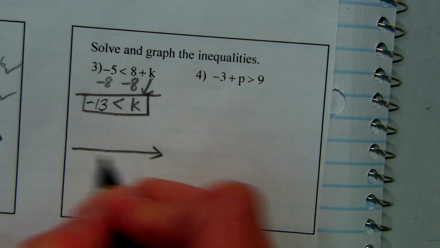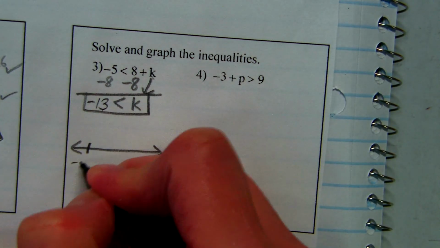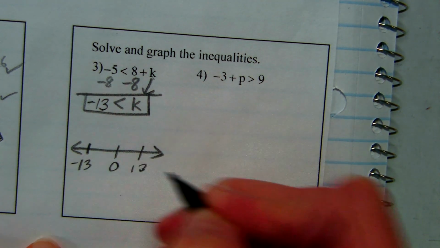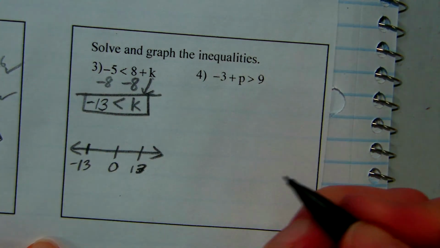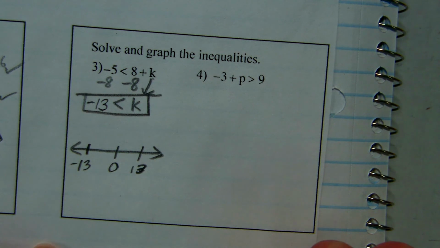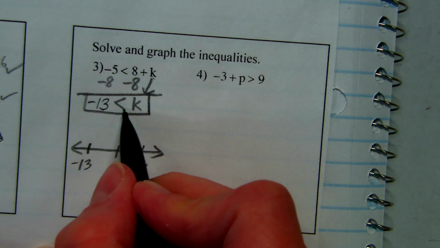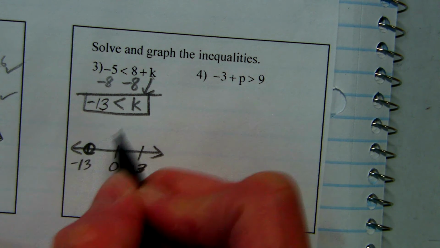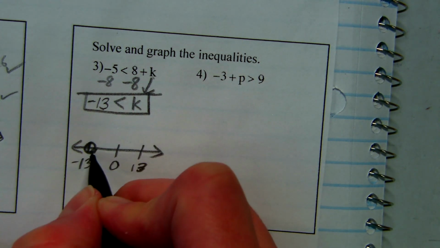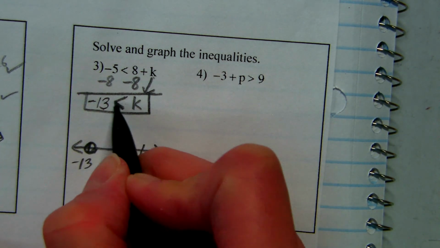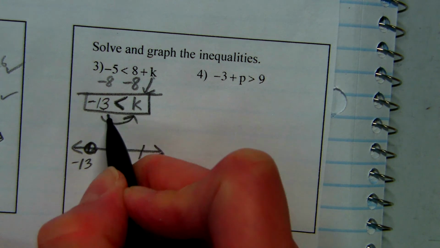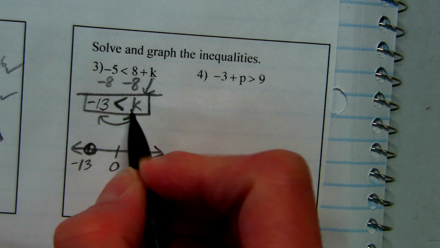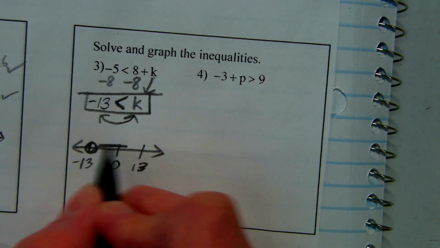So on my number line, I'm going to put -13 here and then 0. I'm going to pretend I'm counting by 13s because I'm lazy. And just put a couple numbers on there. And then would I fill in this circle or not? No. Good job. Because there's not an equal to bar. -13 is not part of the solution. Now this arrowhead's pointing left, but k's on the other side from what we learned. So instead of going left, we're going to go to the right.